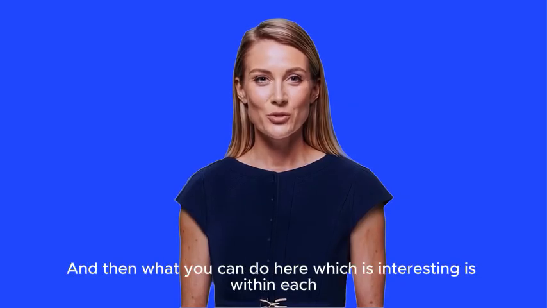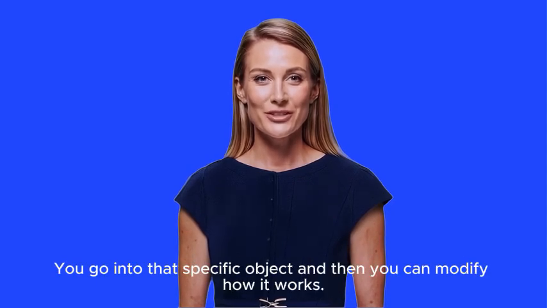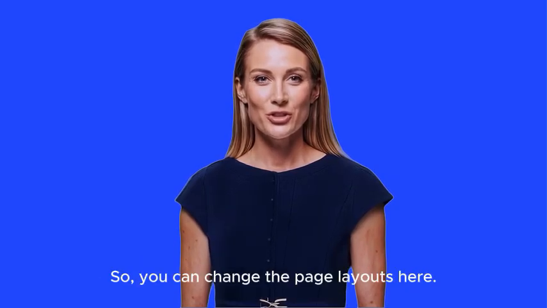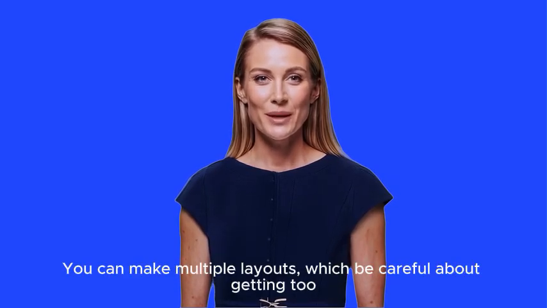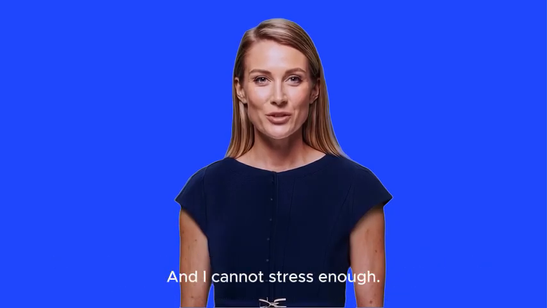And then what you can do here, which is interesting, is within each object, when you think object, just think a type of record or a record type. You go into that specific object and then you can modify how it works. So you can change the page layouts here. You can make multiple layouts, but be careful about getting too crazy with layouts, because the more complicated you make the system, the harder it's going to be to use.